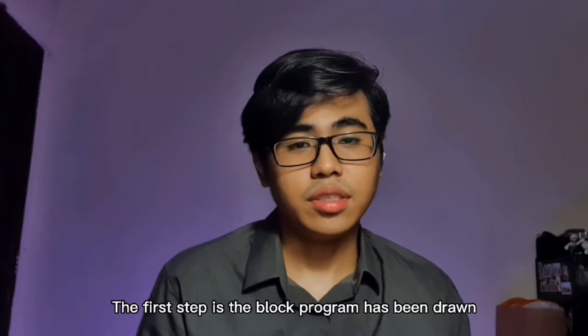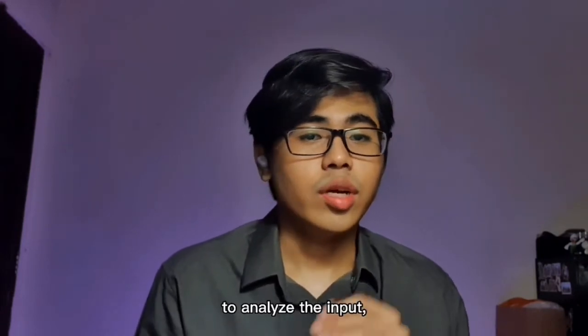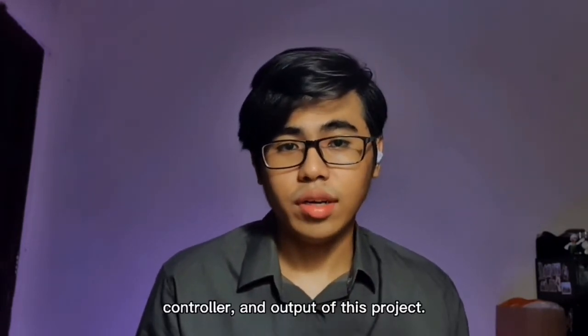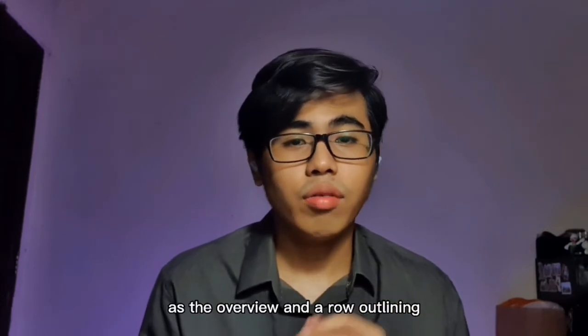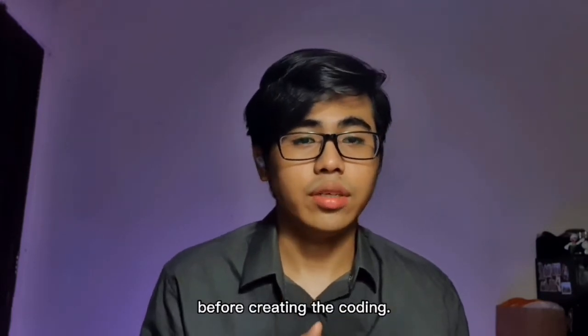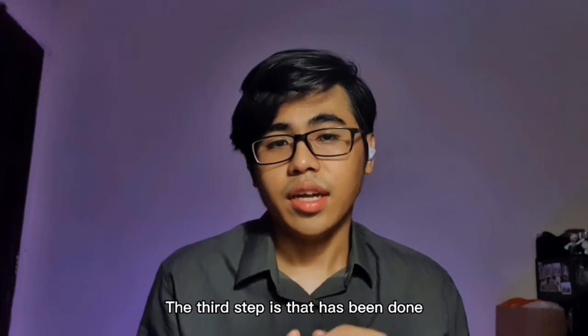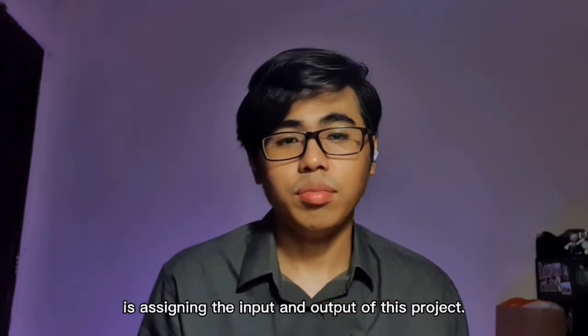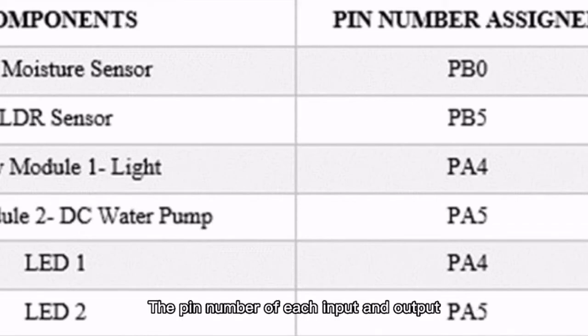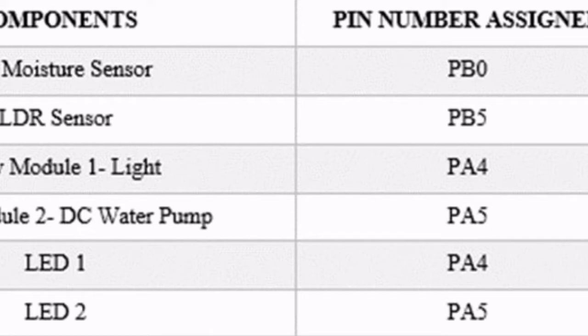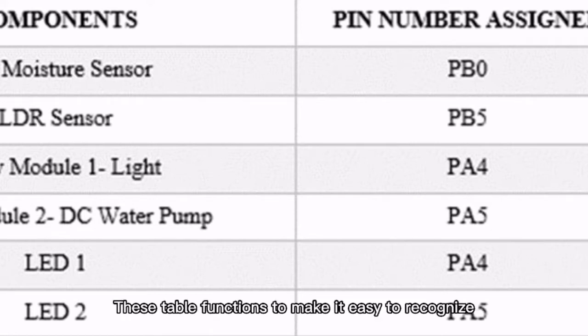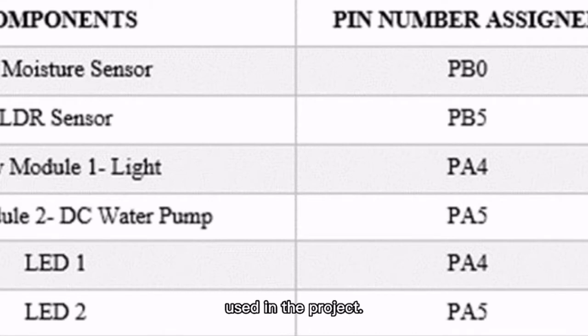The first step is that the block diagram has been drawn to analyze the input, controller, and output of this project. Then, the flowchart was sketched as an overview and a rough outline before creating the coding. The third step is assigning the input and output of this project. The pin number of each input and output were tabulated along with the name of the input and output. This table functions to make it easy to recognize the components used in the project.